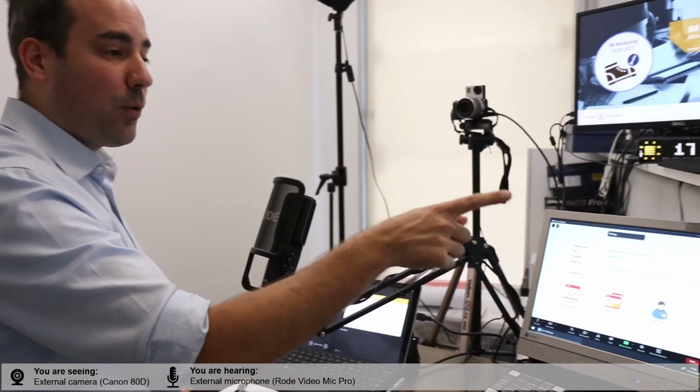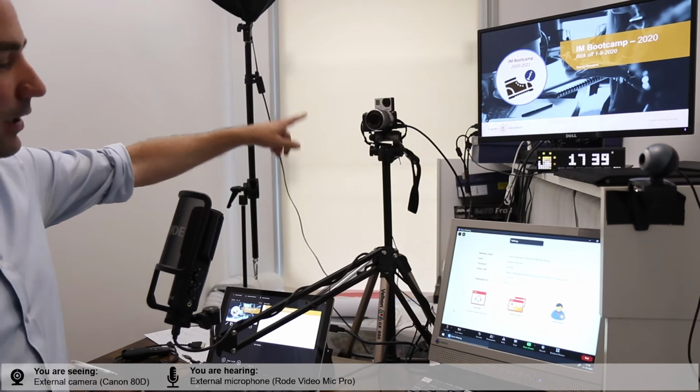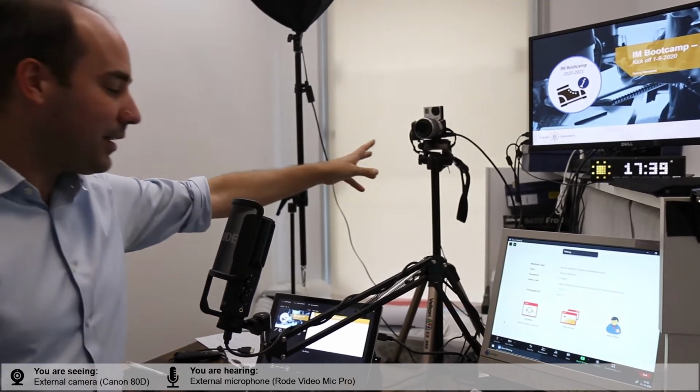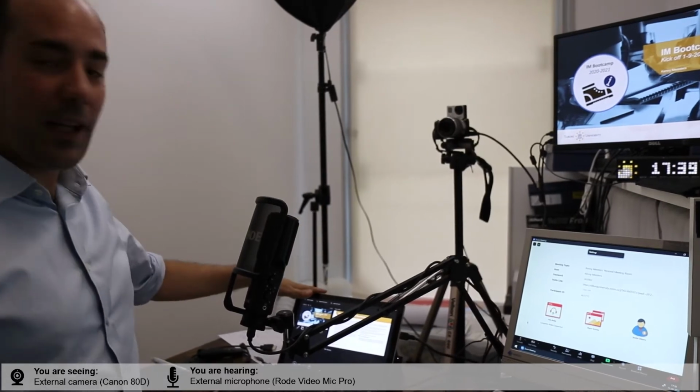Okay, so let's put all these different elements together. What we have is the USB microphone connected. We have an external webcam connected via USB as well. We have the full frame photo camera connected via the Cam Link capture card to the laptop.